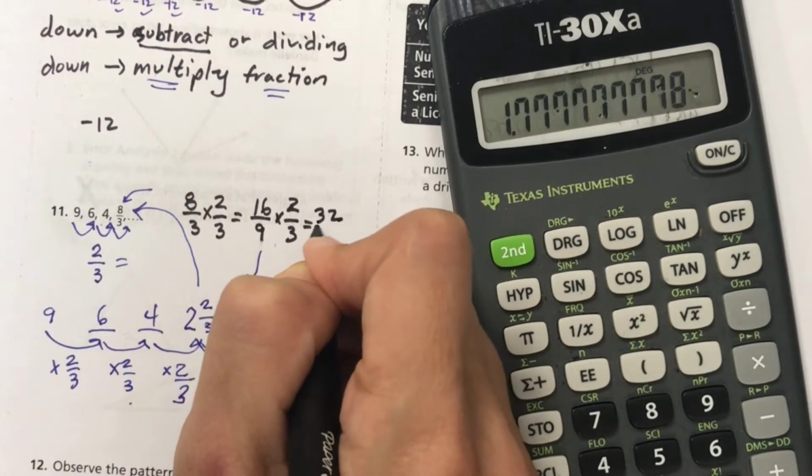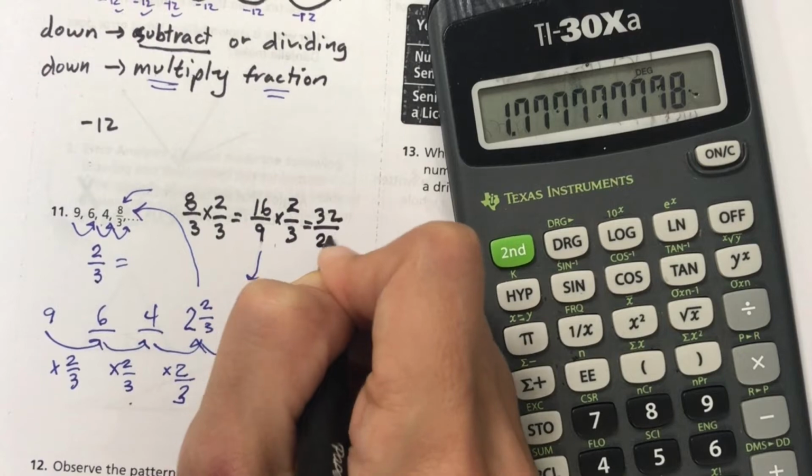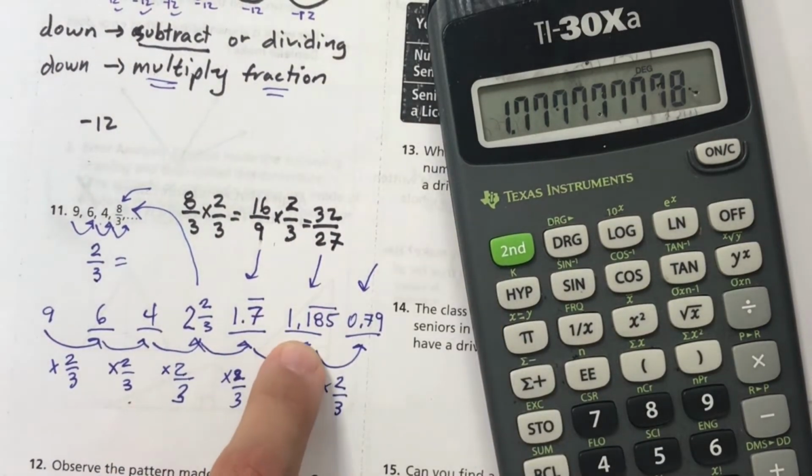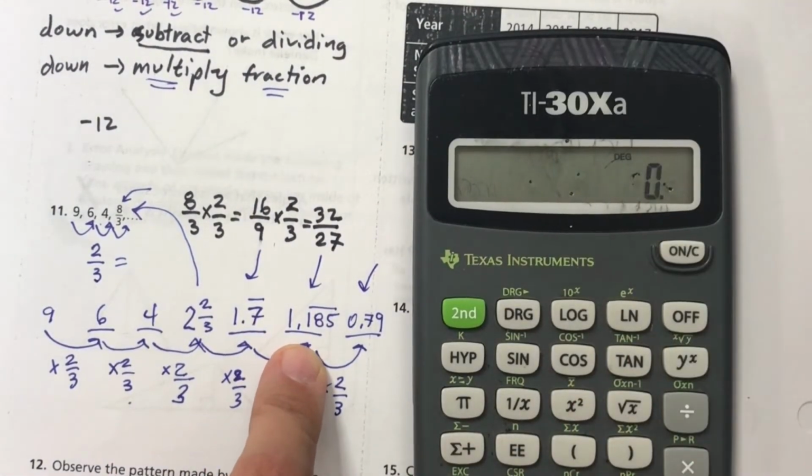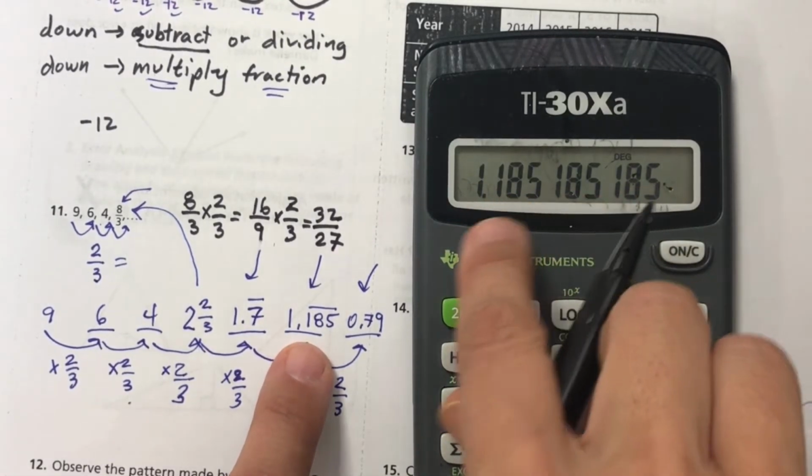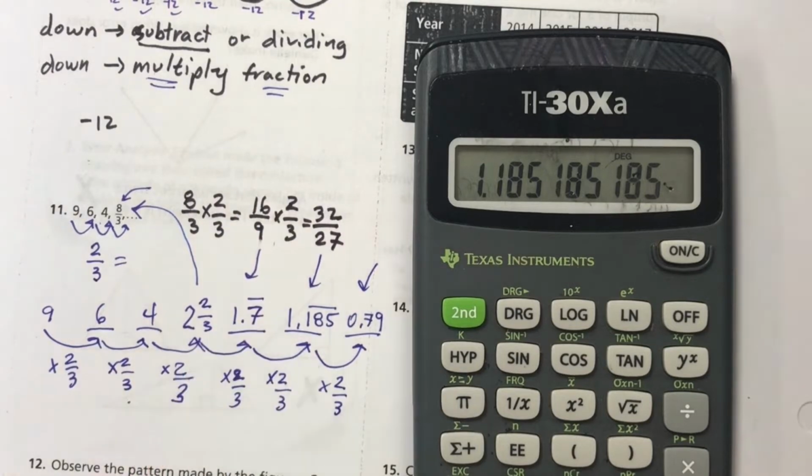I get 32 on the top. And 9 times 3 is 27. I could verify that that is in fact this decimal. 32 divided by 27. Yep, same thing. So again, both of these would be correct. Either one or both, good stuff.